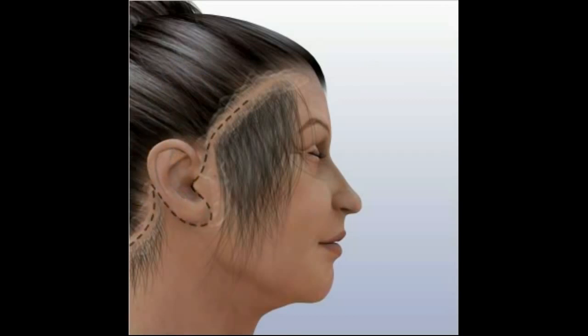A lower facelift can be performed using different types of incisions. Commonly, a single incision is made within the hairline that extends downward around the perimeter of the ear and into the hairline on the back side of the head. However, you should discuss the different types of incisions with your physician.